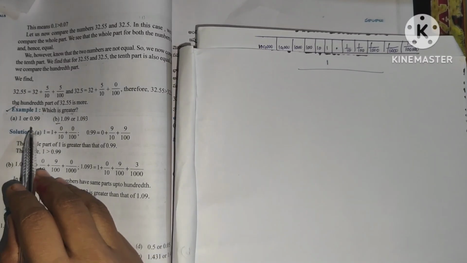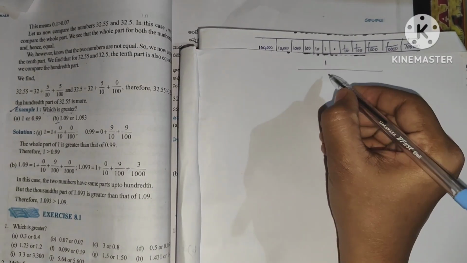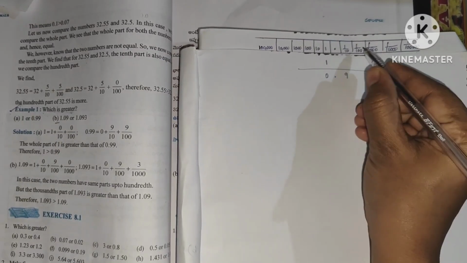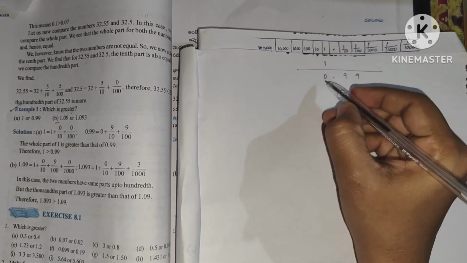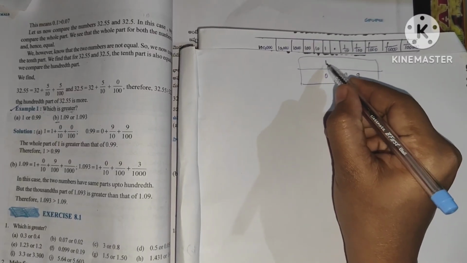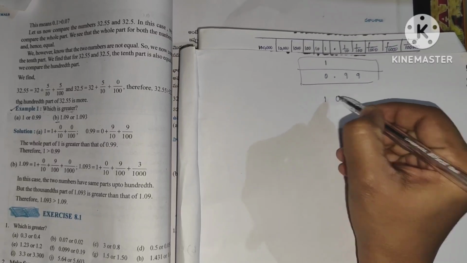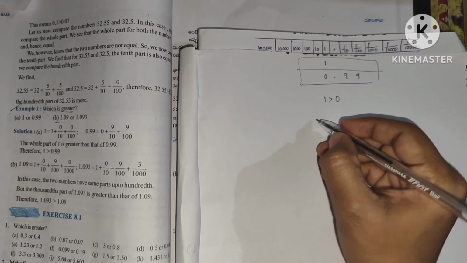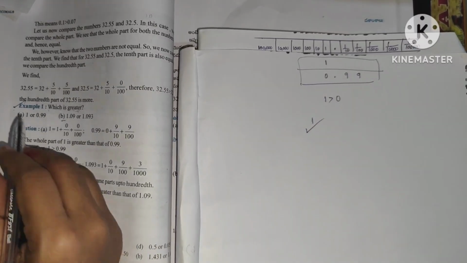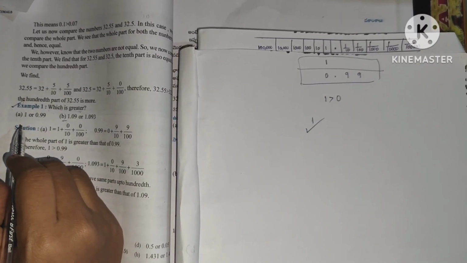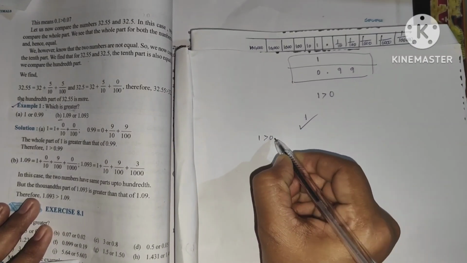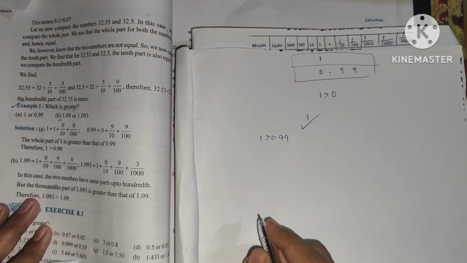For the second number 0.99, in the ones place 0 is there, in the 1 by 10s place 9, and in the 1 by 100s place 9. Now just compare the ones place first, 1 and 0. 1 is greater than 0, so clearly 1 is the greater number. So 1 is greater than 0.99.